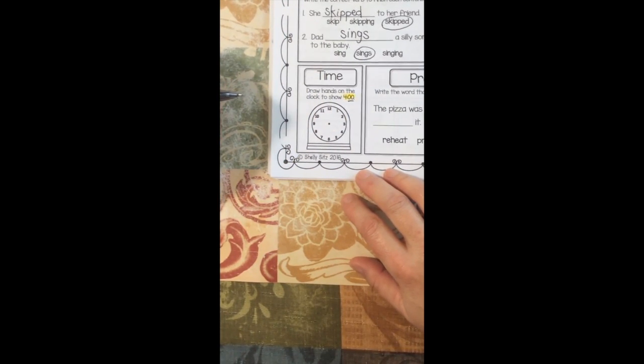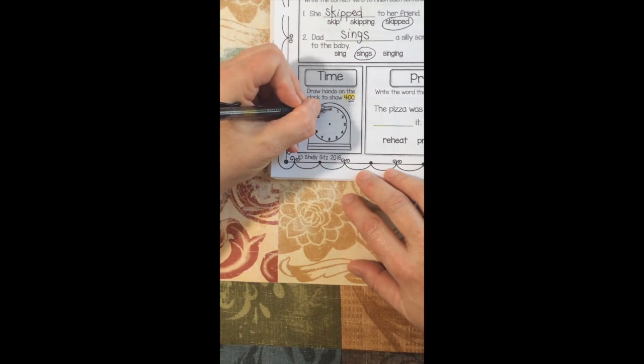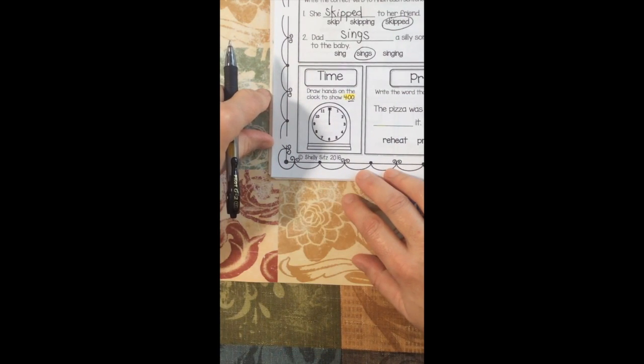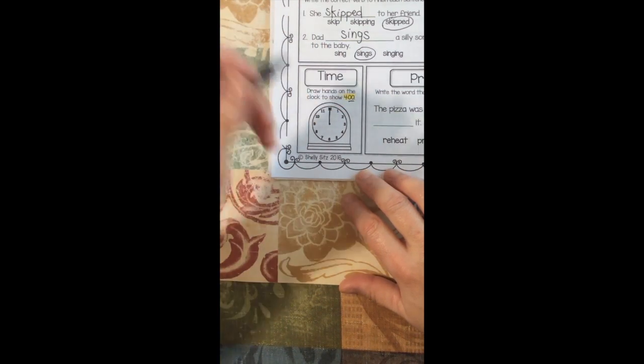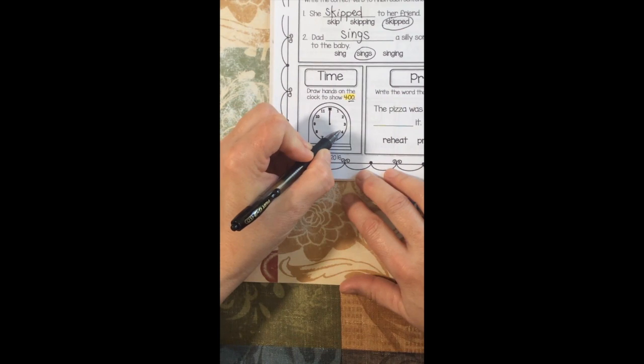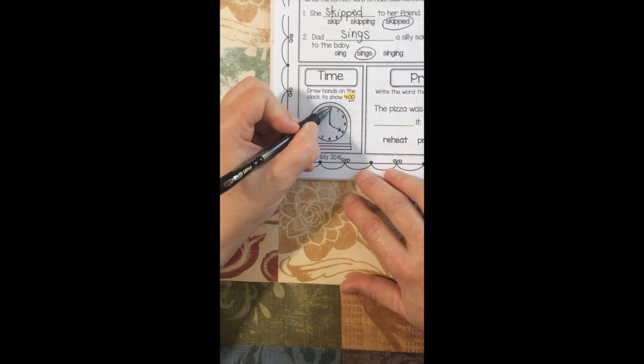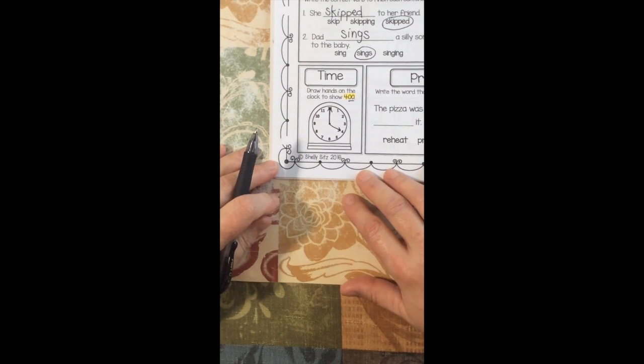When it's at 0, 0, that tells us we're going to put our pencil on the 12 and go all the way down and cover the 12. The short hand, the 4, is not going to be on the 4. Remember, we put it right here next to it and then draw a line. If you like to, you can draw arrows. So that is 4 o'clock.